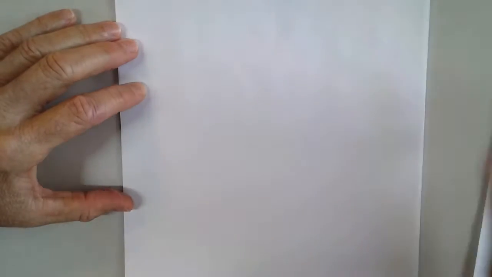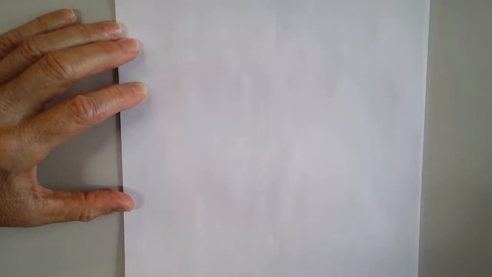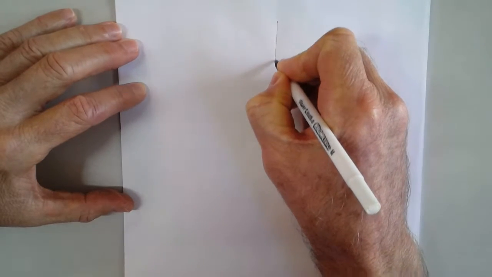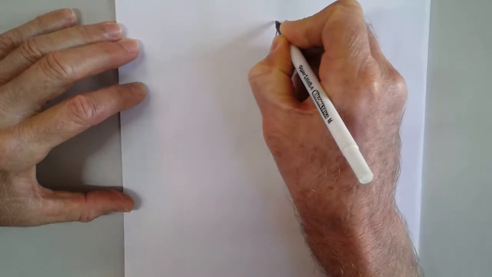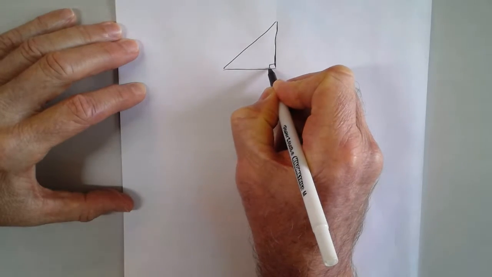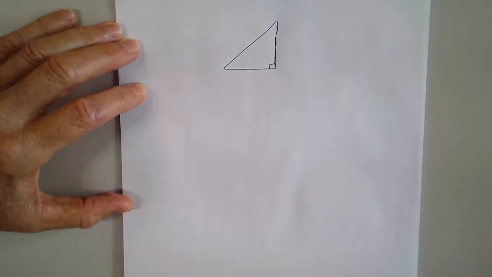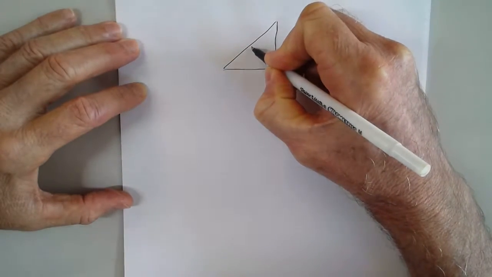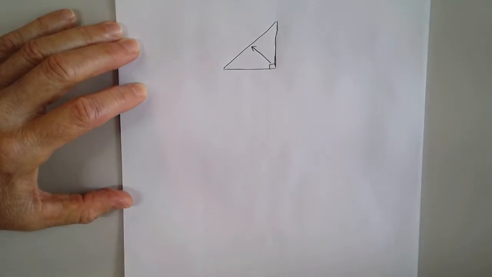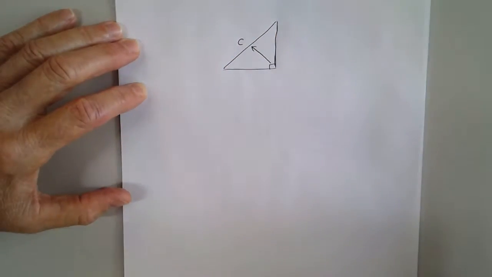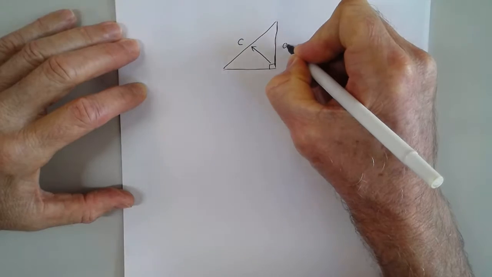Yeah, hi everyone. I'm just going to go through what I went through yesterday, how to use Pythagoras. Remembering what we did yesterday, we had a right angled triangle. Pythagoras only works for right angled triangles, so you must have a right angled triangle. The side opposite the right angle, which is the longest side, we call the hypotenuse, and we're going to call that side C. The other two sides we're going to call A and B.